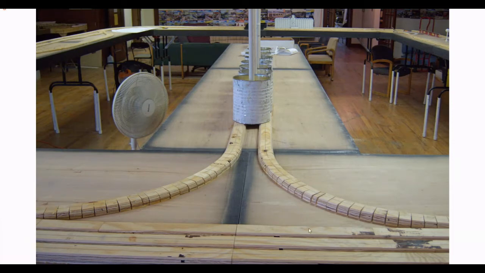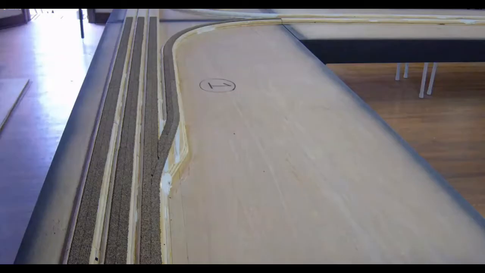On the straightaways, you can just use the straight strips. When you go around the corners, you mark the center line on the top first, because it's very hard to do later. Then I made these into, I think, 1.5 inch long segments, and you just glue them down, and then they are permanently attached. It gives you a very strong basis to mount your track.